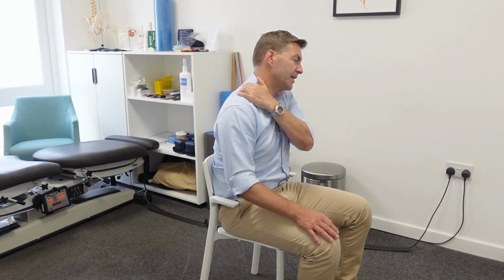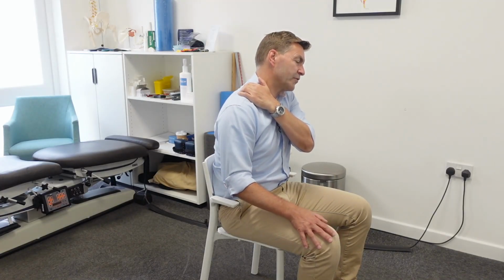Obviously you can use a heat pack, that might work as well, a heat pack on the side, but you can do this as a trigger point therapy.